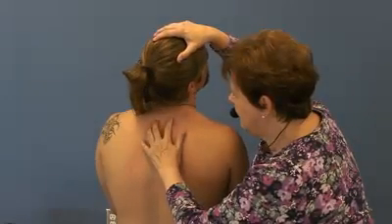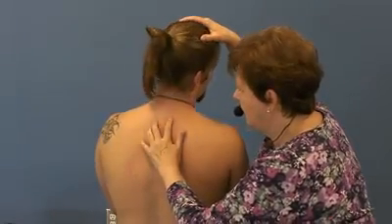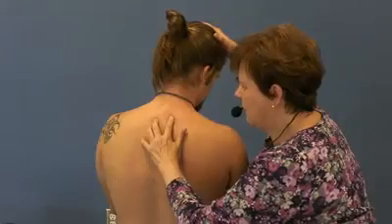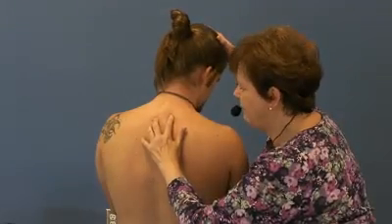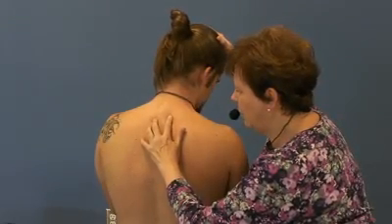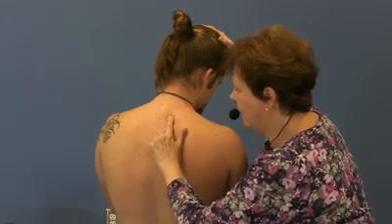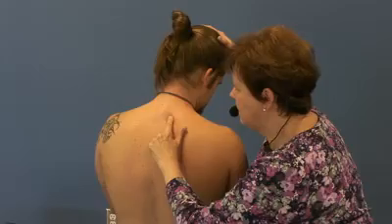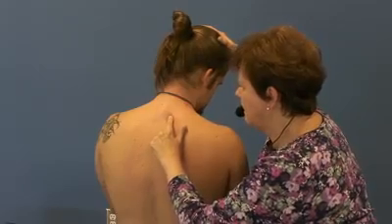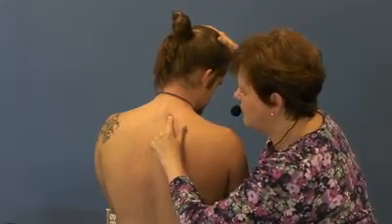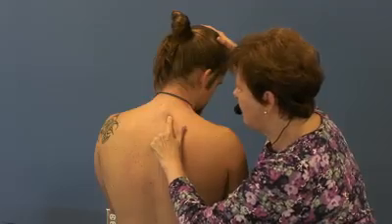If I extend, it actually increases. So when I flex him forward, this actually improves. So I now have his somatic dysfunction placed into the position of ease. This is a diagnosis of T2 is flexed, rotated right, and side bent right.